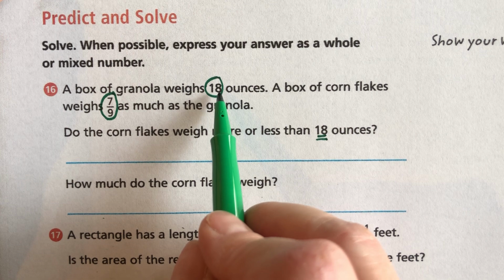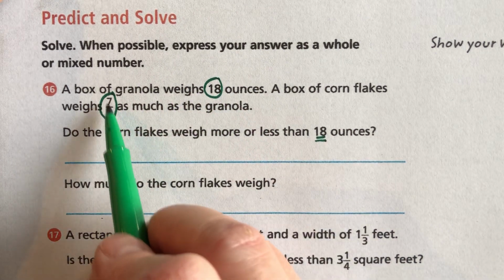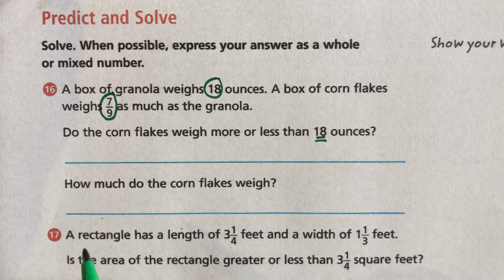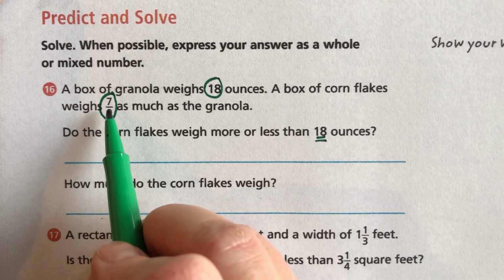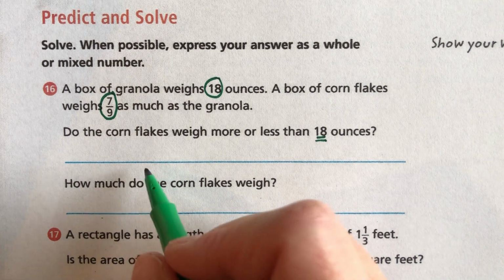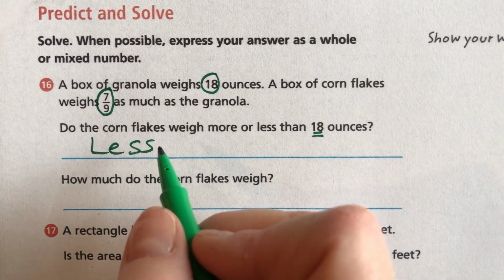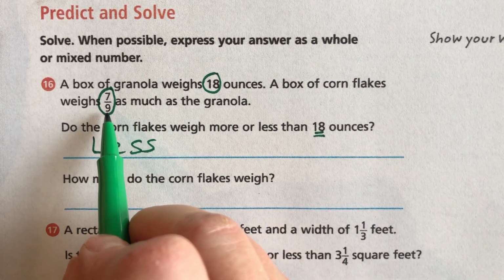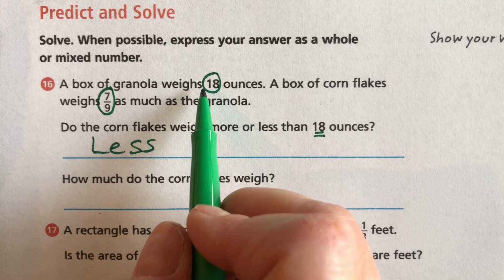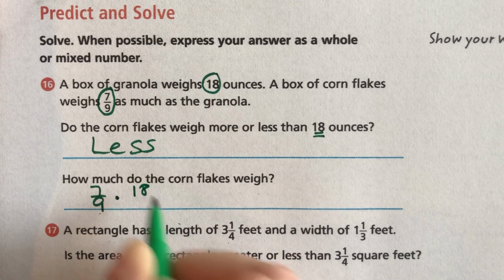So if the granola weighs 18 and the corn flakes weigh 7/9 as much as that, 9/9 would mean it weighs the same. Isn't 7/9 less than 1? So that means the corn flakes would weigh less than 18. That means the corn flakes weigh less. So now we want to know, well, how much do they weigh? Well, if it weighs 7/9 as much as the granola, that means 7/9 times 18. So let's do that. 7/9 times 18.